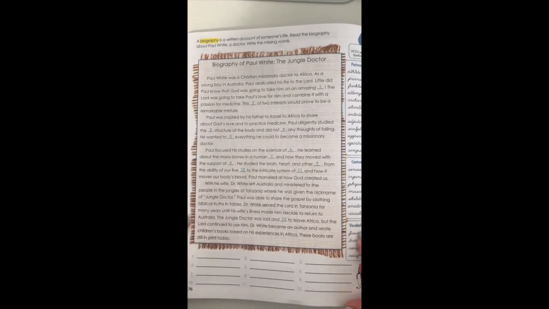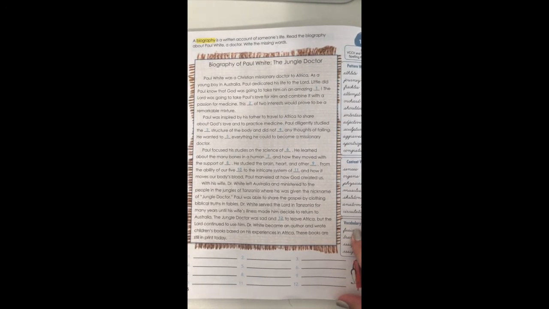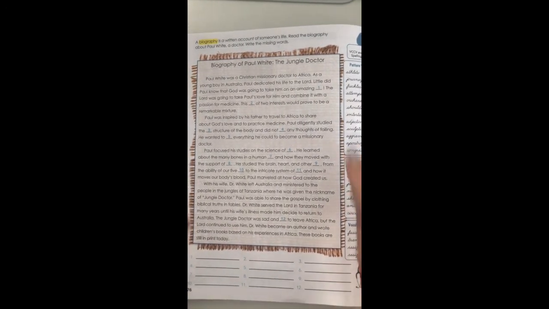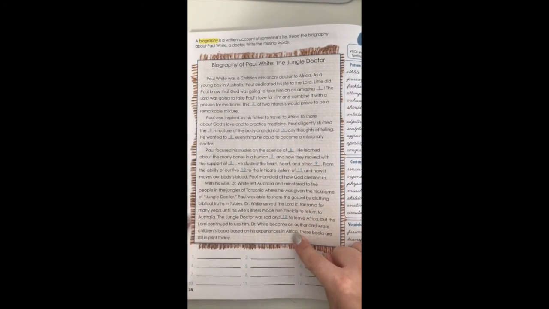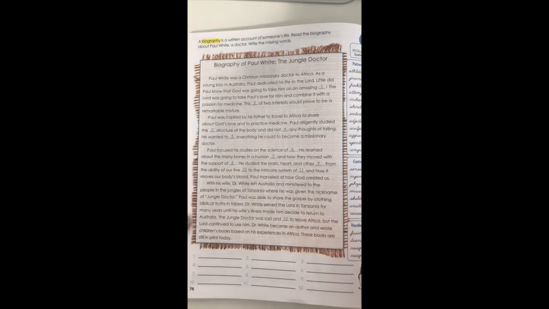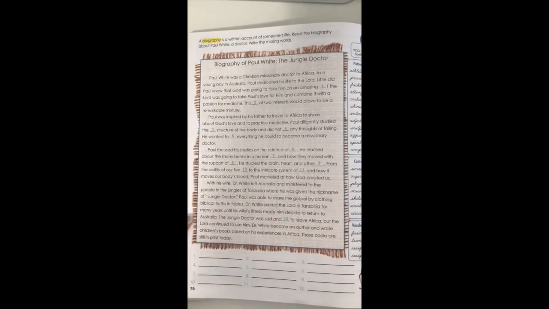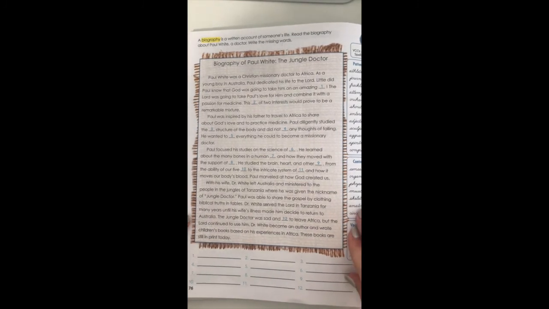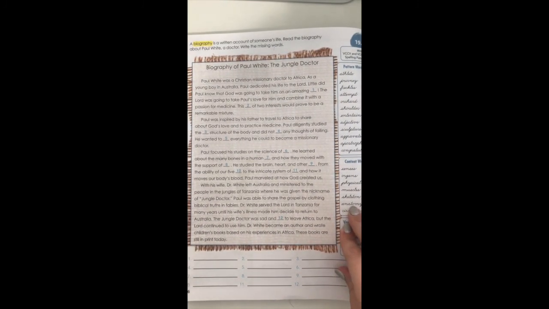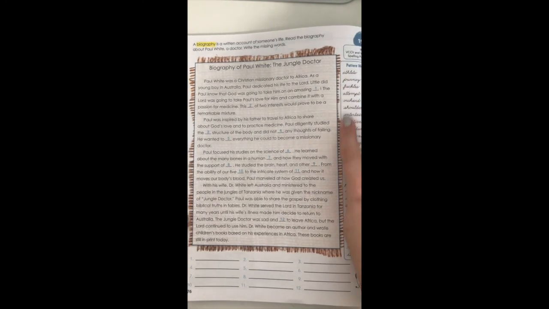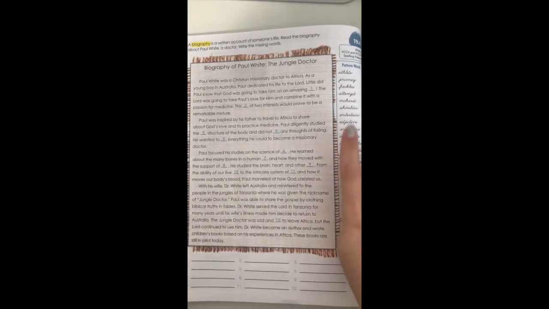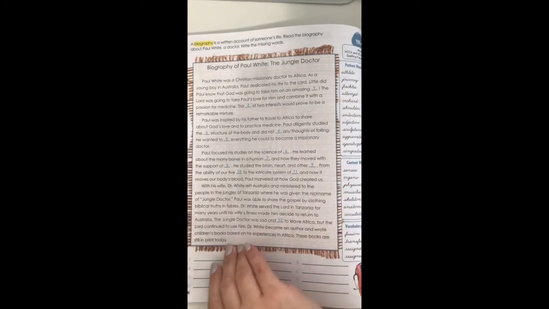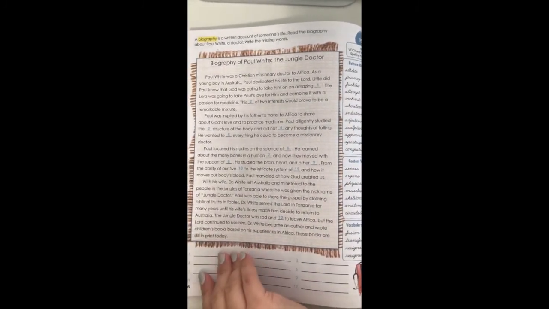And here for Friday for spelling, we have a biography. What you're going to do is just read this biography. It says biography of Paul White, the Jungle Doctor. All it wants you to do is fill in the missing words. You're just going to use the clues in the biography to help fill in the missing words, and you're going to use your entire list. Of course, if you're not too comfortable reading cursive, then you can flip the page. But I think by now you should be okay.